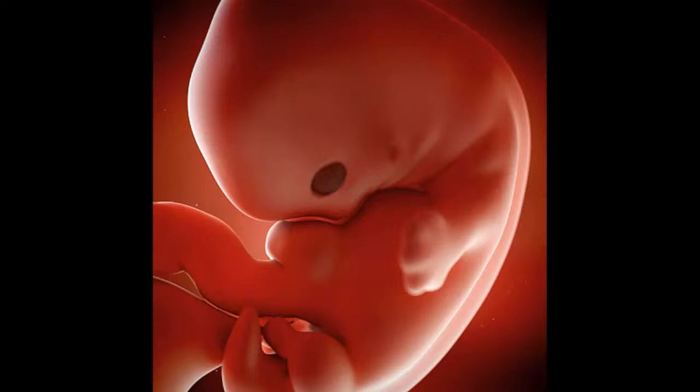The size of the embryo at 7 weeks pregnant. Your little one is growing fast. At 7 weeks, the embryo is about the size of a small blueberry, about 0.3 inch long. For a visual idea of how things are developing inside your uterus this week, check out this illustration: placenta, yolk sac, embryo, amniotic sac, uterus, cervix.